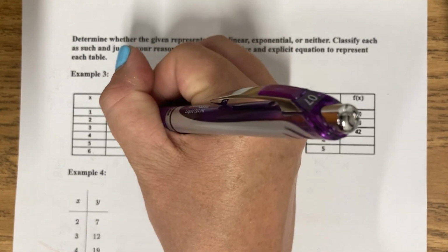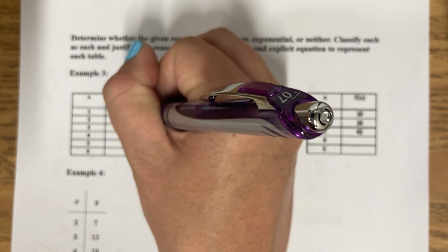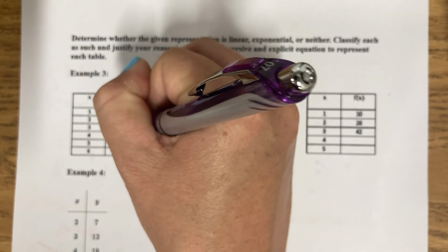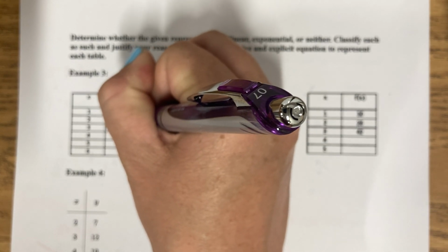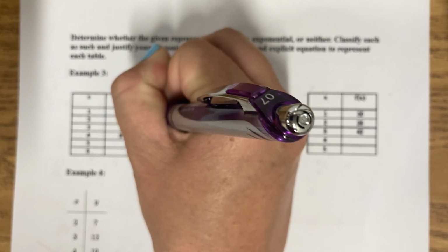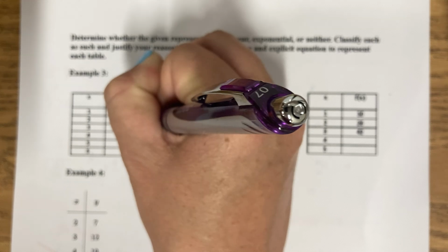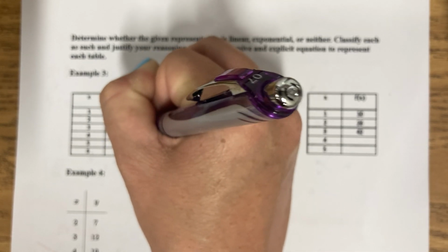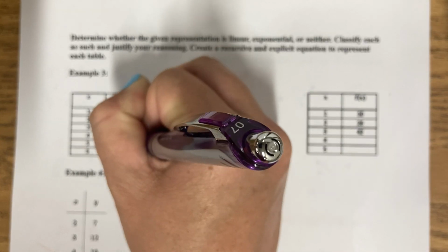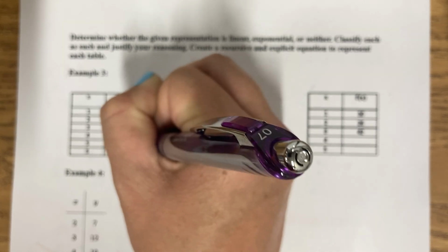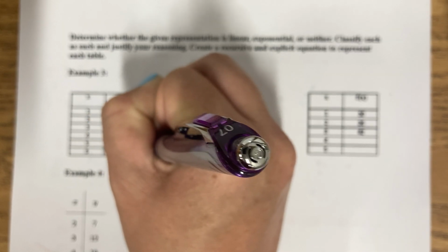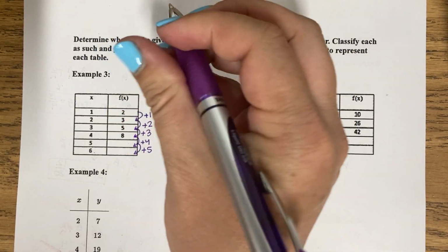Okay, so we have 2, and it goes to 3, then 5, and then 8. So if I'm looking for a pattern, it's going up 1, then up 2, then up 3, which means the next one would be going up 4, up 5. I'm just going to continue the pattern.